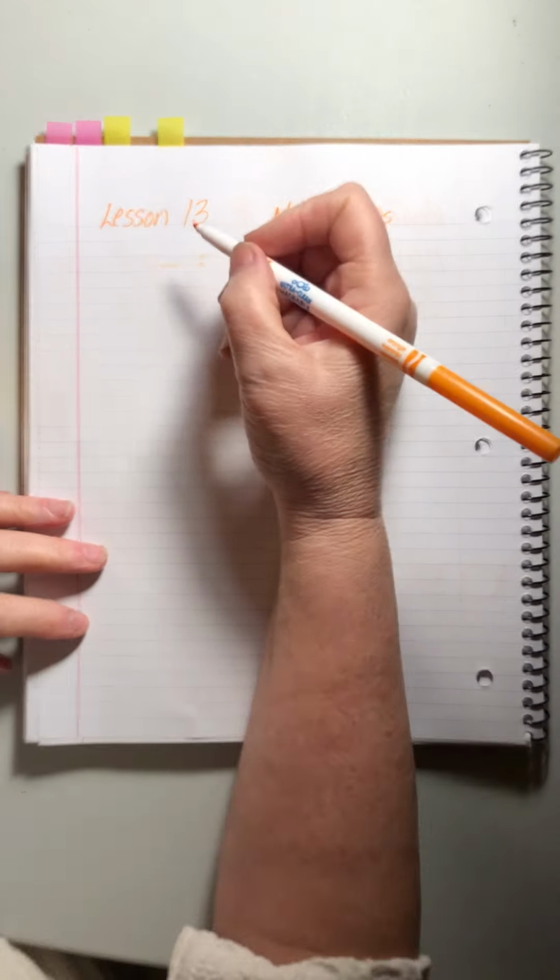Saxon Algebra 1, Lesson 13. Lucky number 13. We're going to talk about order of operations some more. Basically, we're doing more of what we've been doing, multiplying signed numbers, symbols of inclusion. It's all familiar. We're just making it a little bit trickier. I know, right? Lucky you.